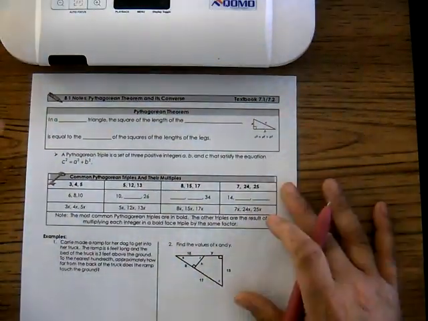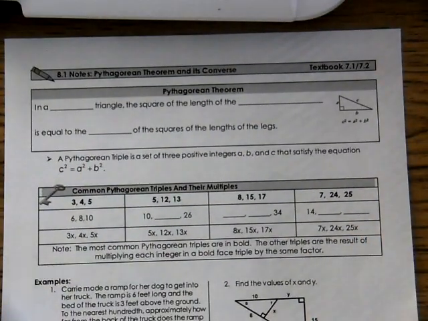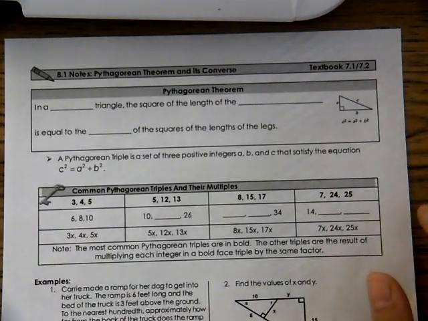This is the 8.1 lesson for honors geometry. It's called Pythagorean Theorem and its converse. So we're going to go through a lot of this. It's going to look kind of familiar because we did a lot with Pythagorean Theorem first semester and used it whenever we needed to find the distance until we learned about the distance formula. So now we're extending it because our new unit, Unit 8, deals with trigonometry, specifically working with a lot of right triangles.